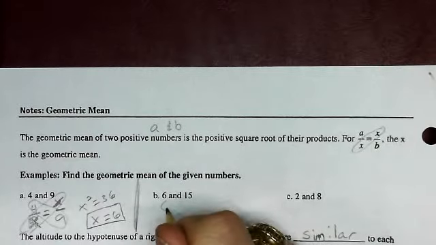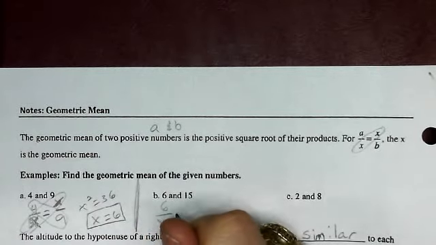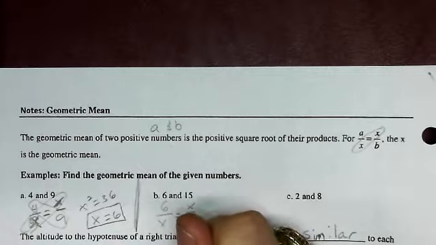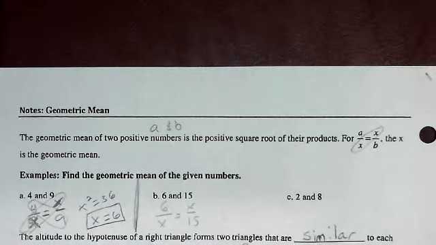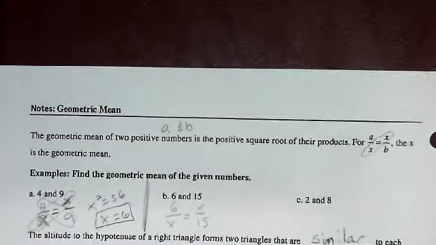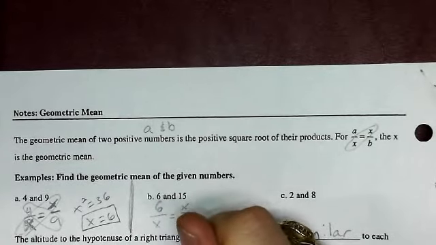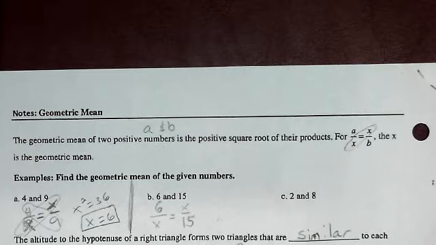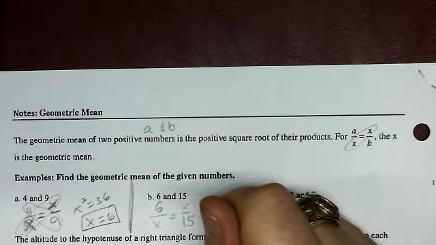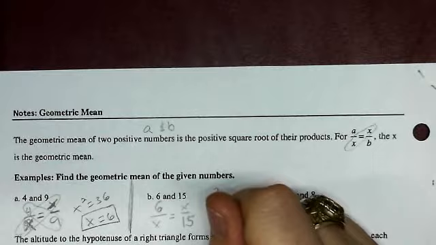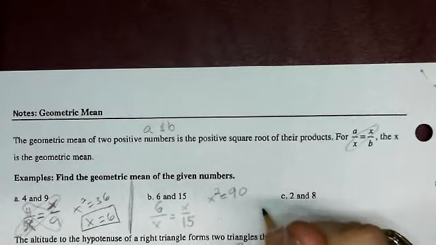Let's go ahead and do it here. We're going to plug this into here. So again, that just means that 6 over x equals x over 15. And 6 times 15 gives us 90. So x squared equals 90.